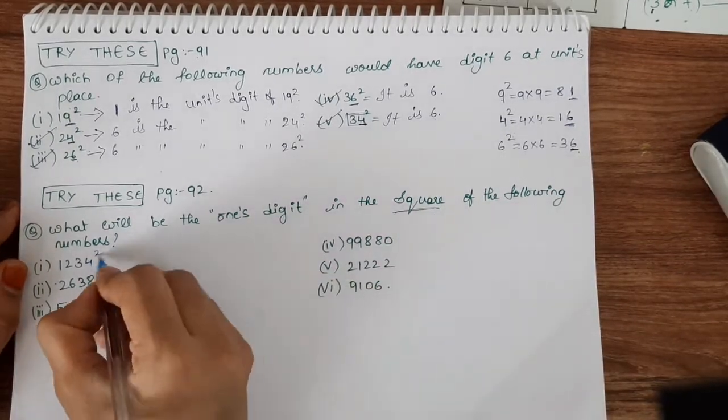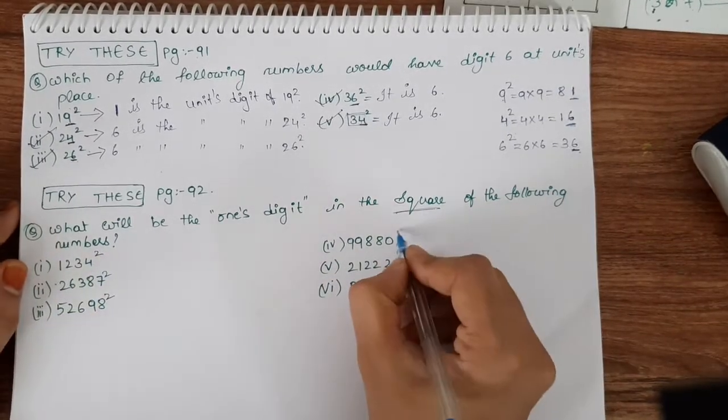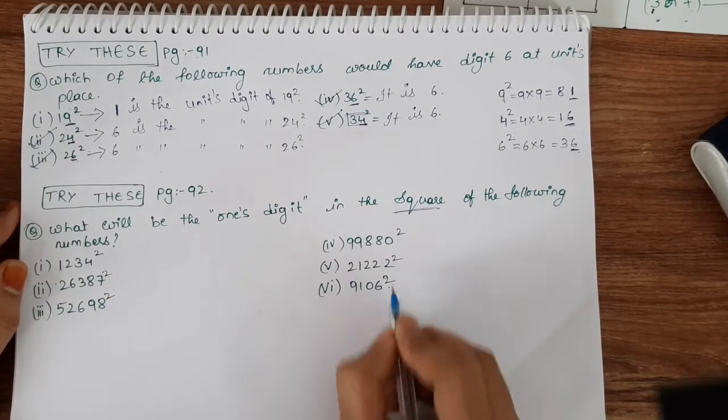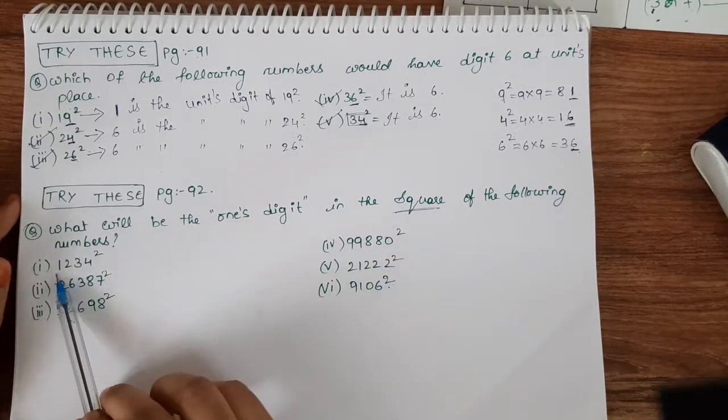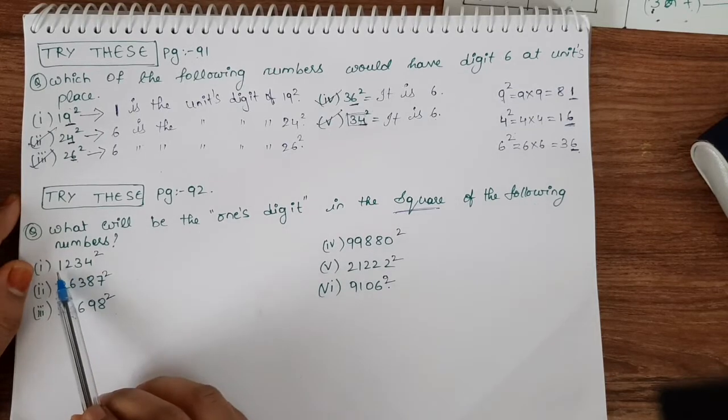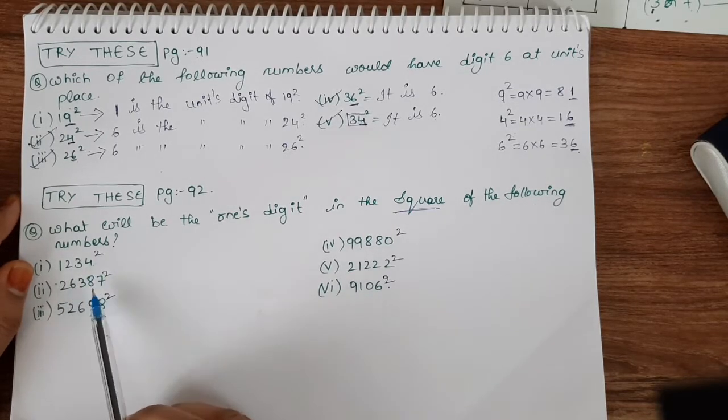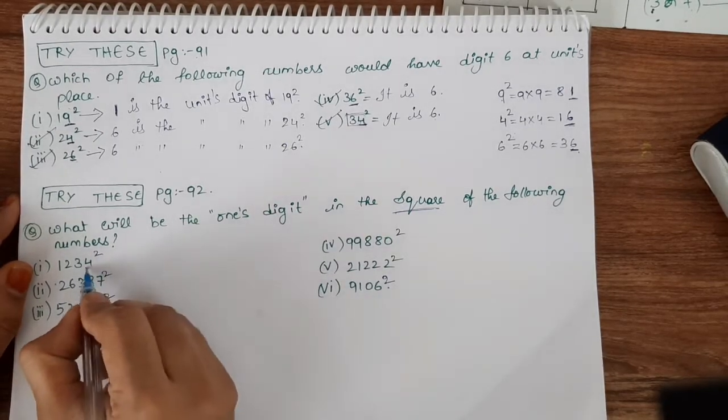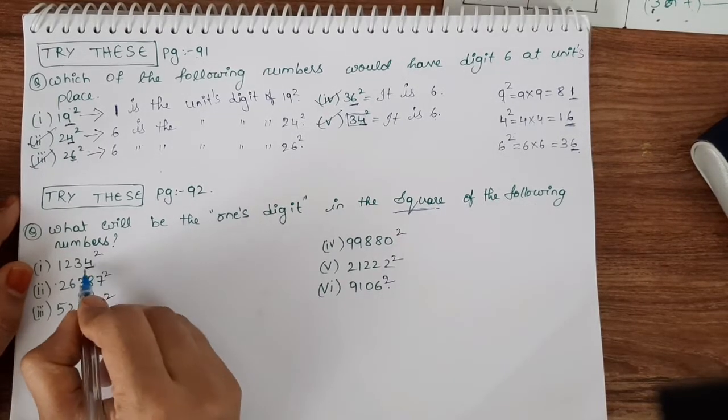So we need to put the squares for all the numbers. They asked us about the squares. What you have to do, you need not solve the whole problem. You need not multiply 1234 into 1234. You just need to square the last digit, the units digit.